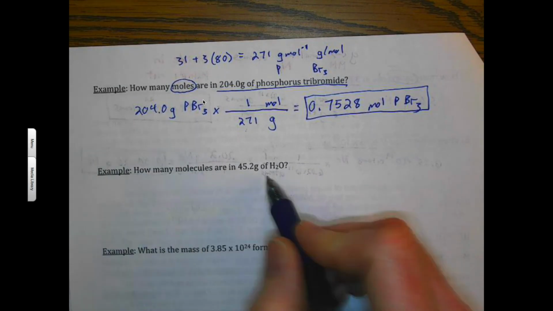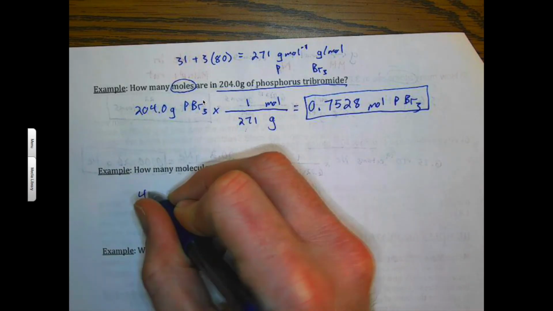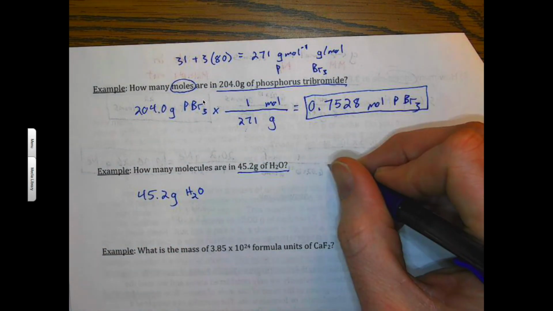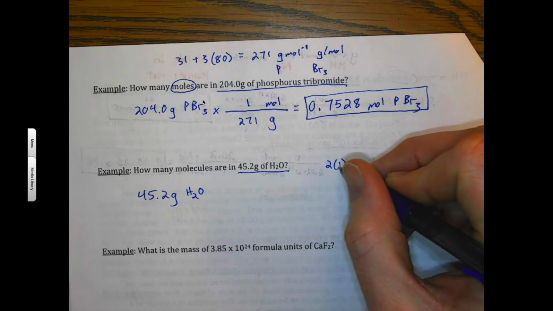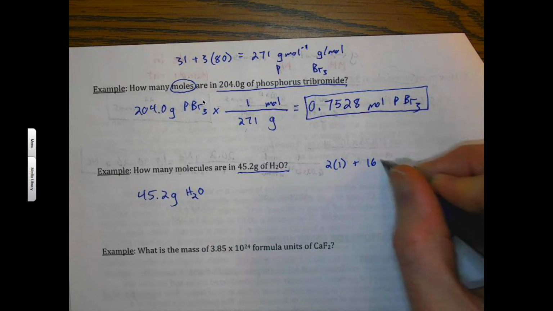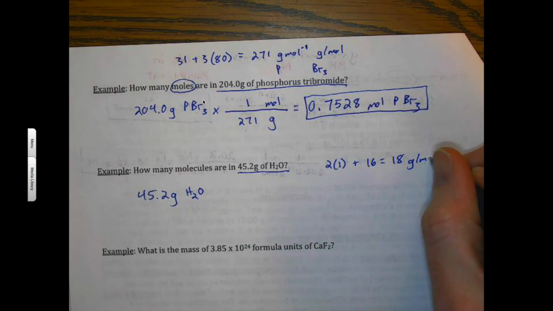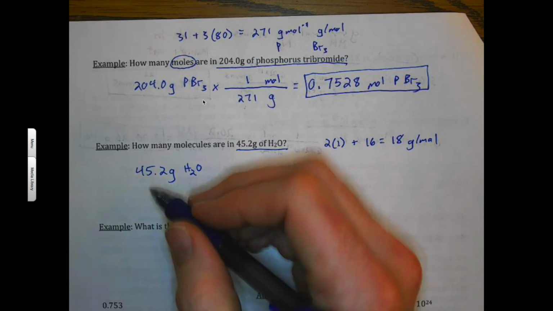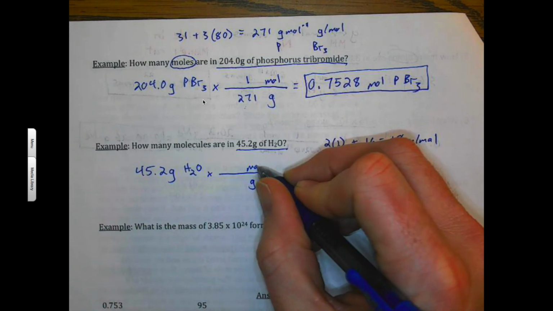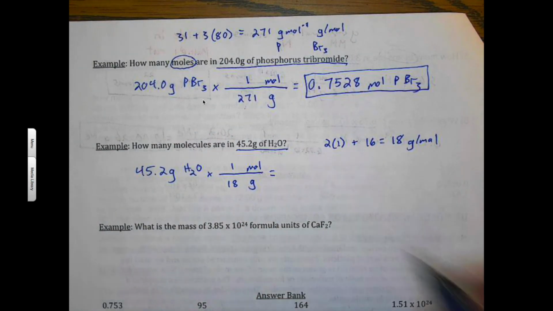Now, we want to say how many molecules are in 45.2 grams of water. So 45.2 grams of H2O. H2O we'll figure out. It's pretty easy. There are 2 hydrogens, and hydrogen is worth 1. It's got 1 gram per mole. And then oxygen is worth 16. So 2 plus 16 is 18 grams per mole. So 45.2 grams of water, and we'll convert grams into moles. So 18 and then 1. And so 45.2 divided by 18.